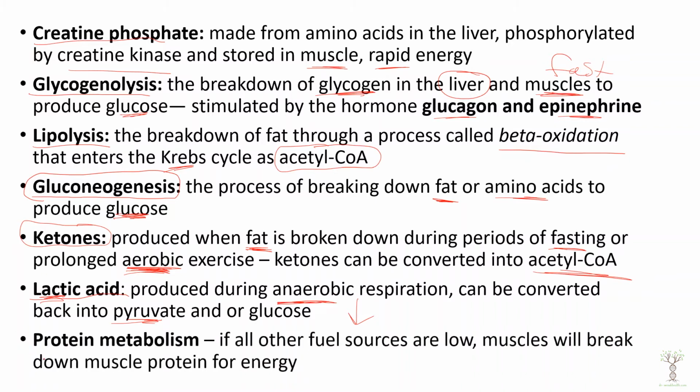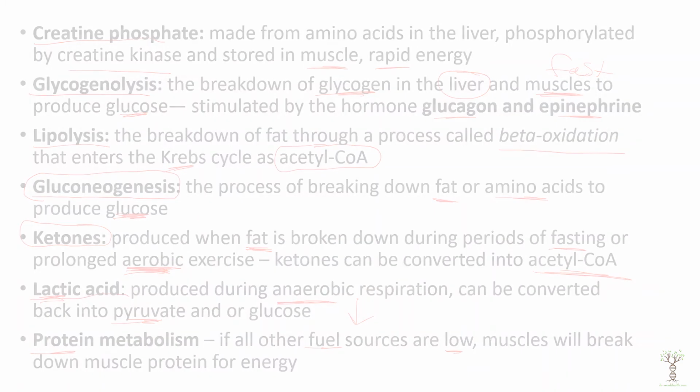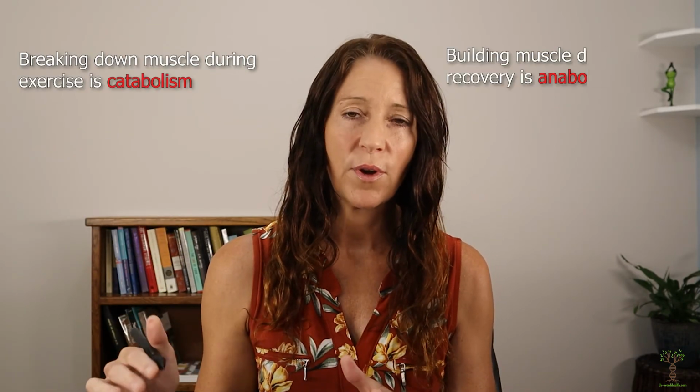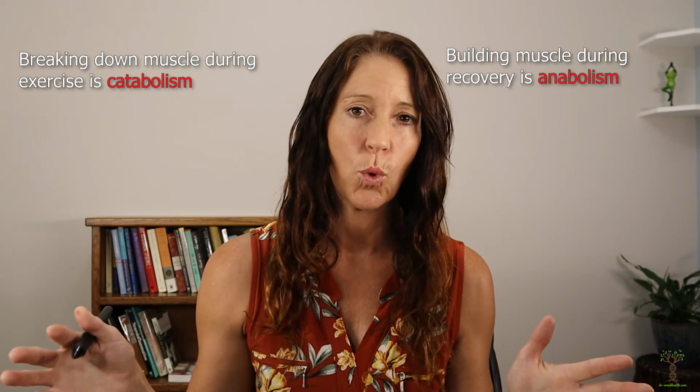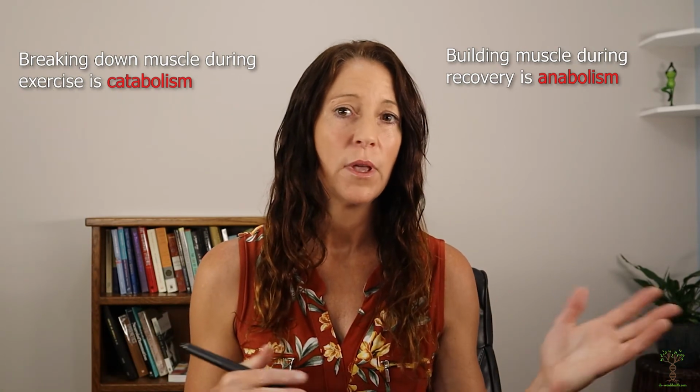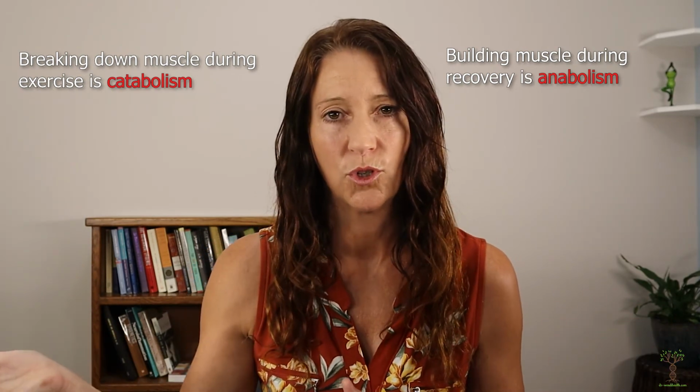And then lastly, we can use protein for fuel if other fuel sources are low. You can break down muscle tissue to make energy, and depending on the intensity of the exercise and what kind of training you're doing and how much muscle you're trying to build, we generally don't have to worry. But if you're an average person that's just working out and you break down a bit of muscle, it's fine because then your muscles will just rebuild it.